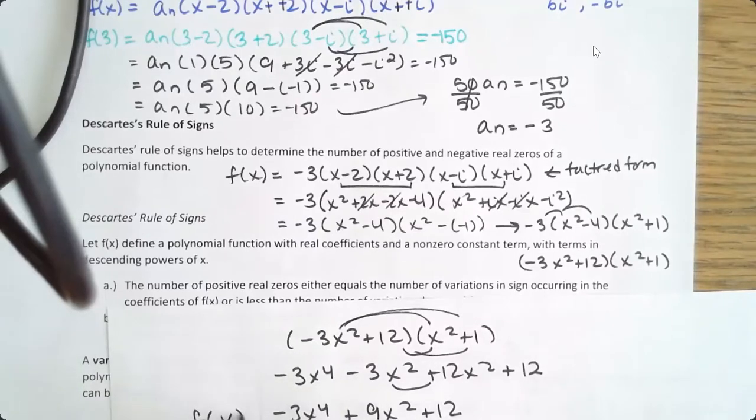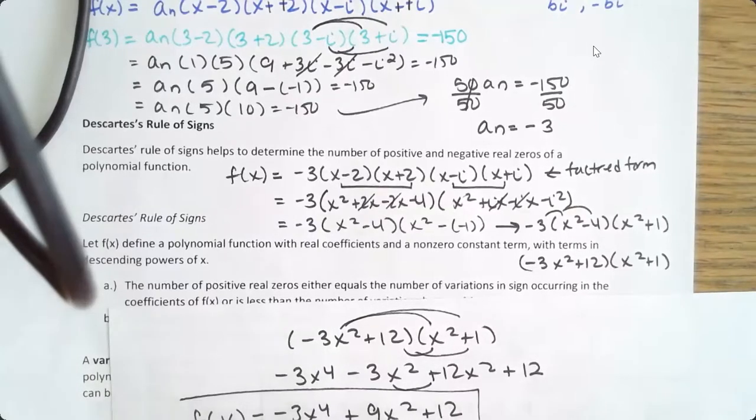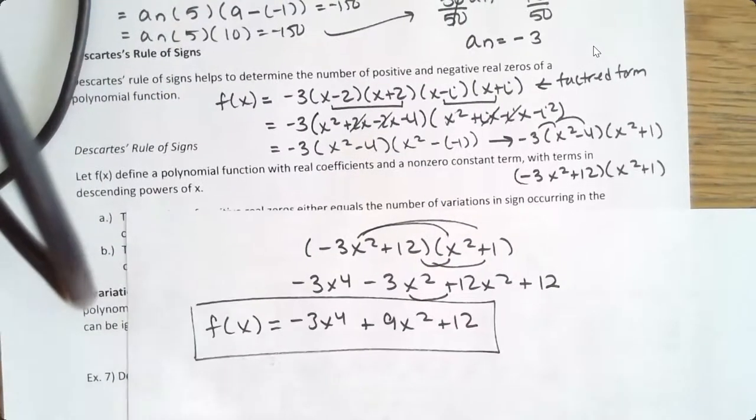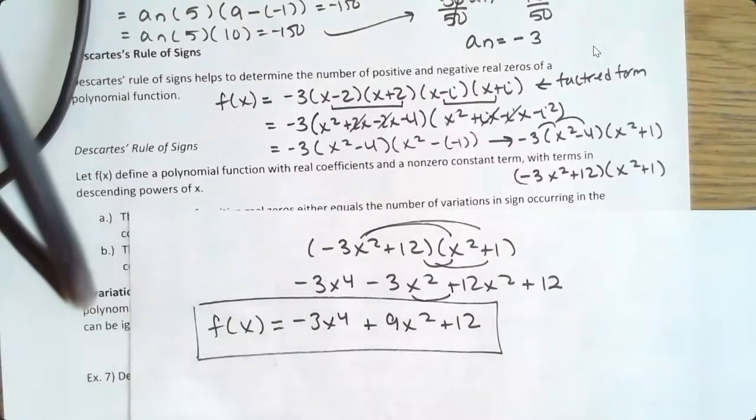So my answer here in just the regular polynomial form, not in that factored form, is going to be negative 3x to the 4th plus 9x squared plus 12. And notice here that we asked for a 4th degree polynomial at the beginning of the problem, and we have a 4th degree polynomial.